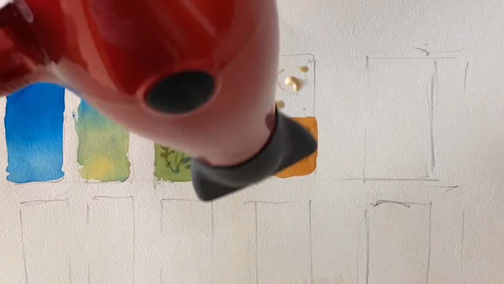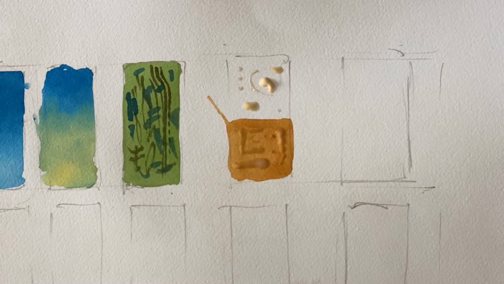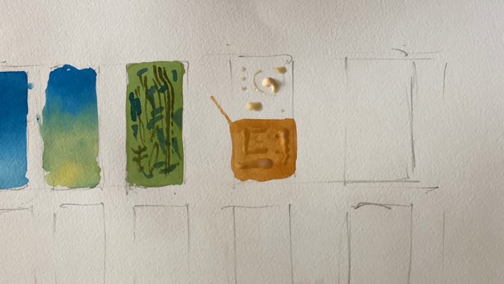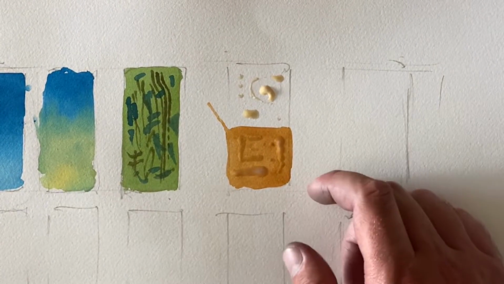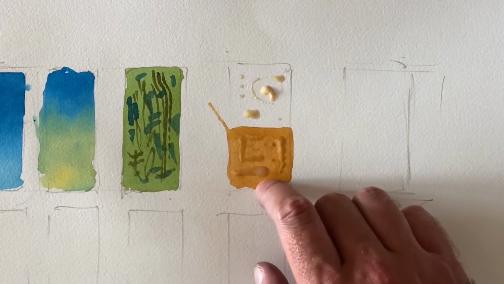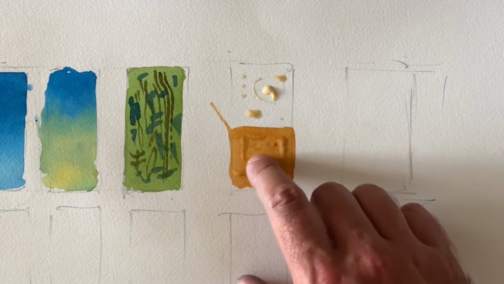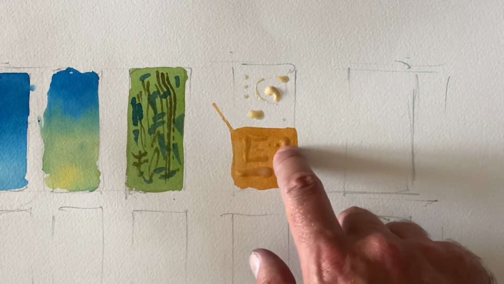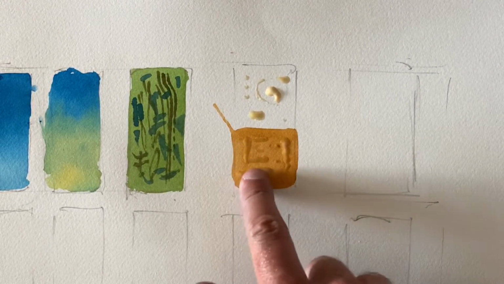So I've got the Copydex and I've placed it onto the surface. I've just hair dried it. Sometimes you can leave it to dry naturally if you want to, but for the speed of this I wanted to just use the hairdryer. And what you should see is that the masking fluid actually turns transparent, so you kind of know that, and you can feel it anyway. It starts to look like a rubbery surface.